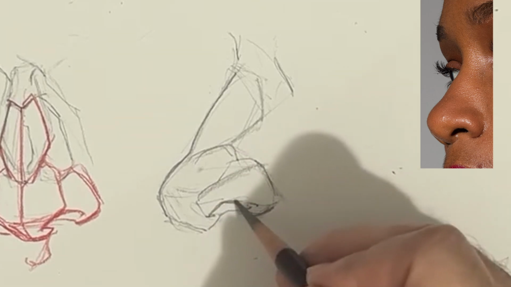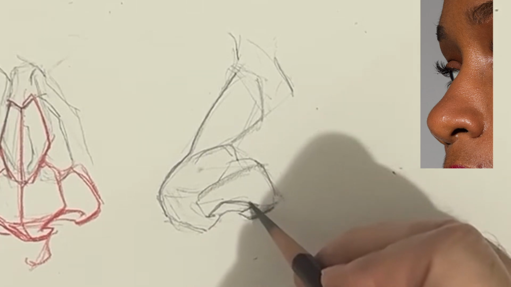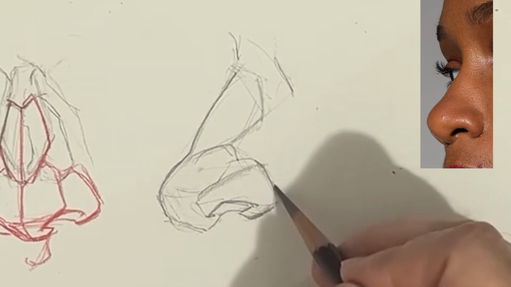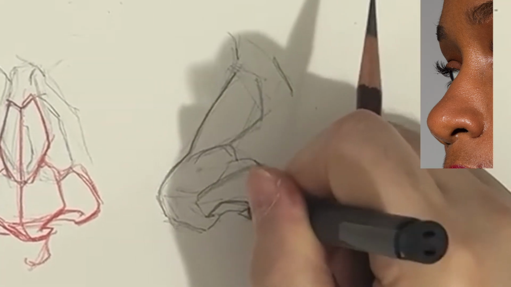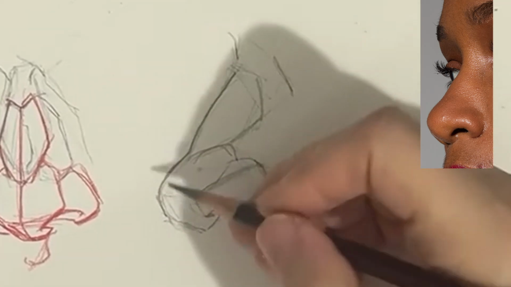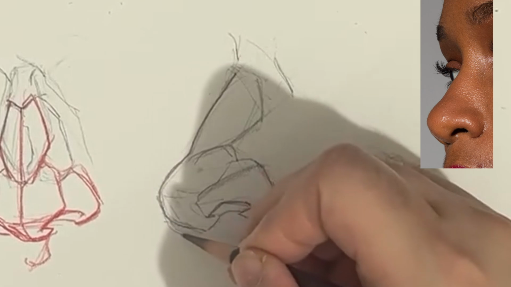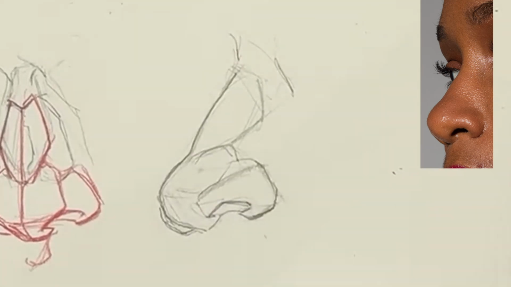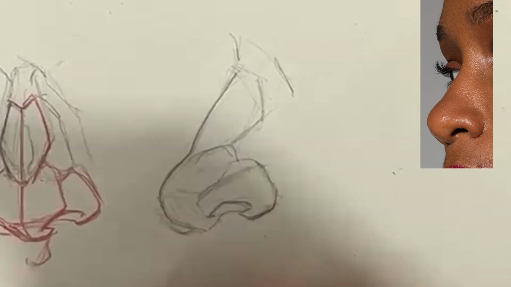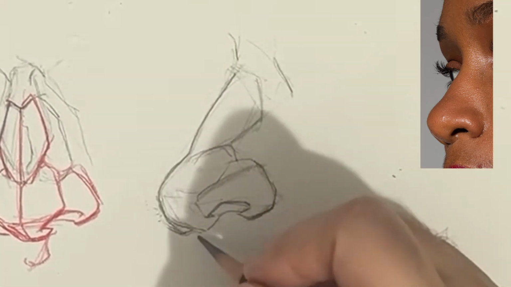But you do, actually. That kind of depends, right? It depends on the individual, and how pronounced these structures are. But they are there, and when you go over it with the lights and the darks, with the modeling of the form, it's still there. Probably not as prominent as if you were to draw it completely like this, but it's still there.